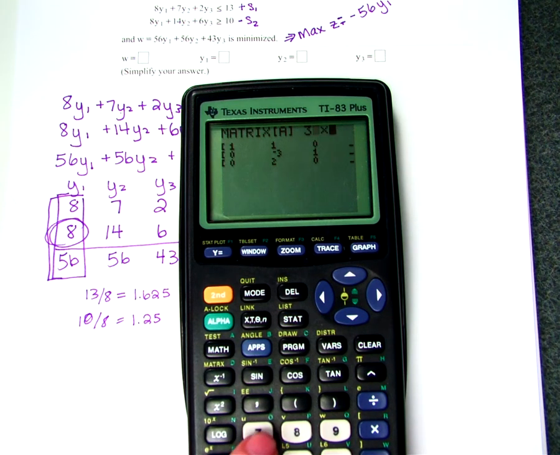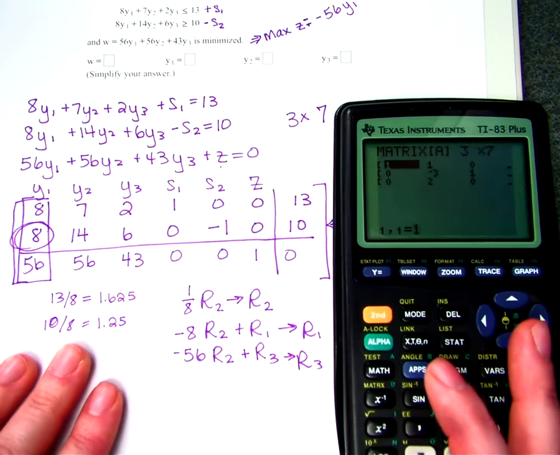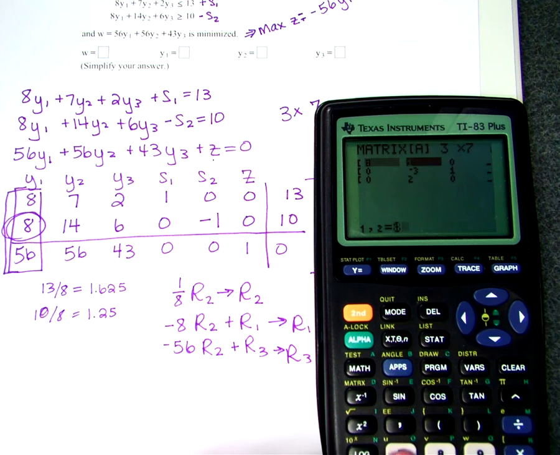This is a 3 by 7 matrix. And after you get the size in there, go ahead and start entering your coefficients. So I'm going to do that starting with my 8, 7, 2, 1, 0, 0, and 13. 8, 14, 6, 0, negative 1, 0, and 10. And 56, 56, 43, 0, 0, 1, and 0.